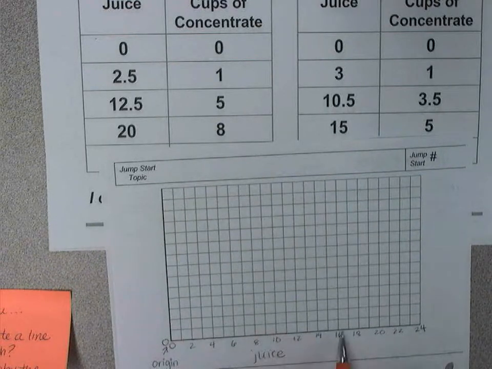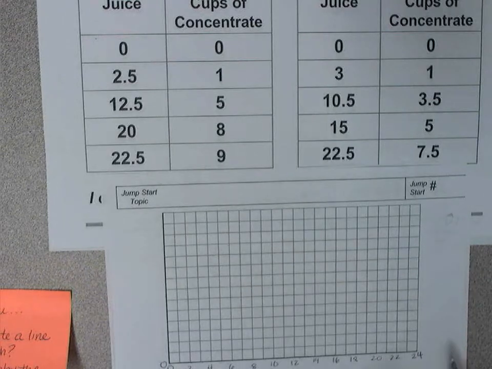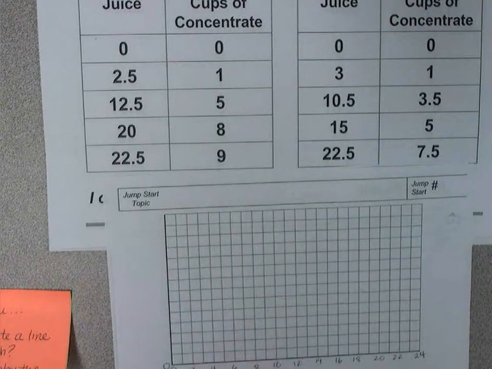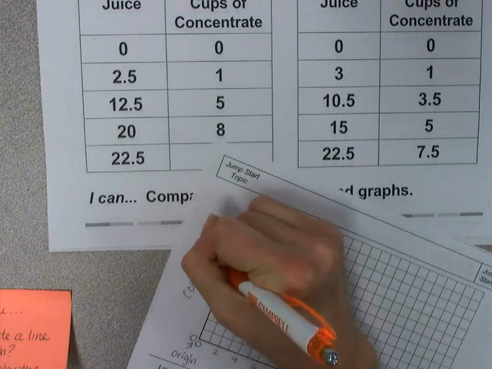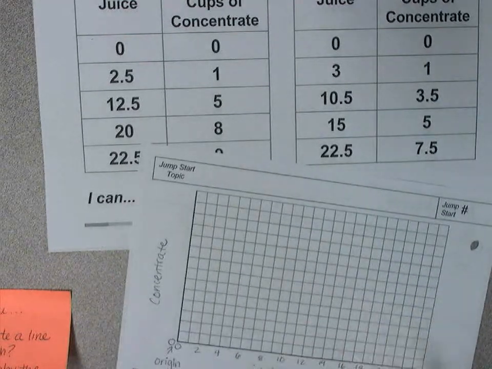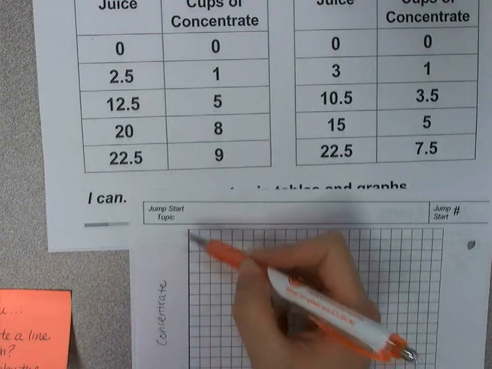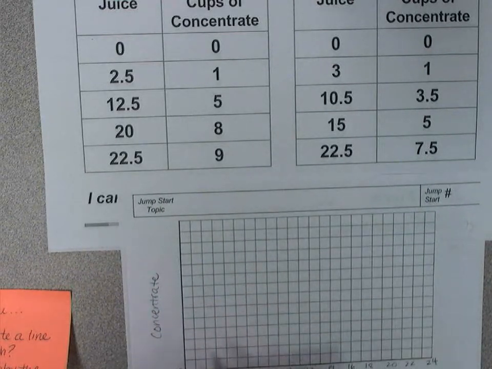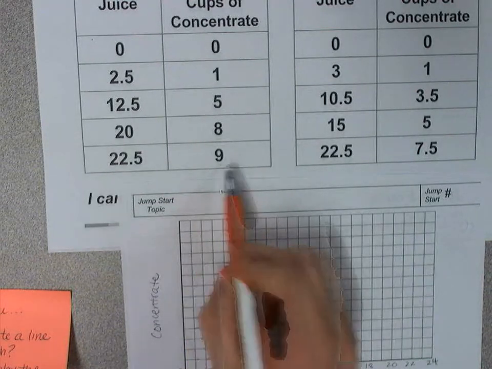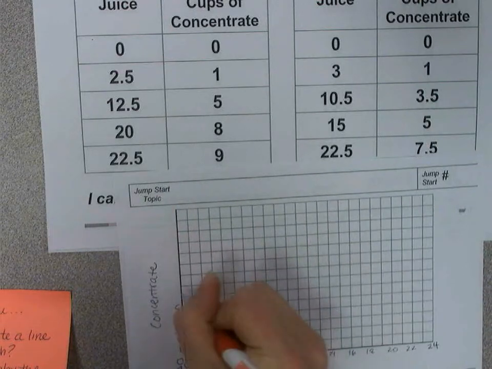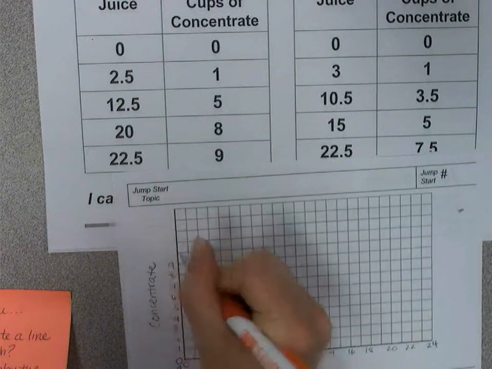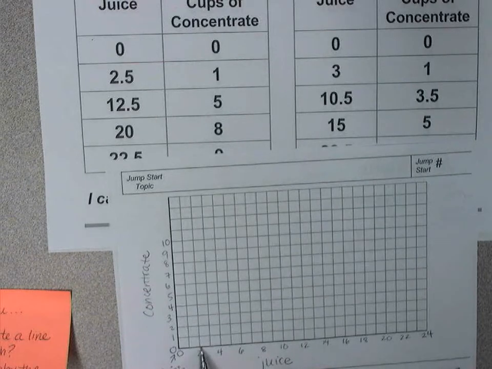But make sure that it goes up by the same amount. Same thing over here on our y, like our yo-yo. That's concentrate. Your concentrate line awesomely has 14 lines. You could go up by 1s because the highest we need to get to is 7.5. So 1, 2, 3, 4, 5, 6, 7, 8, 9, 10. Make sure you're labeling the line, not the box. Label the line, not the box.